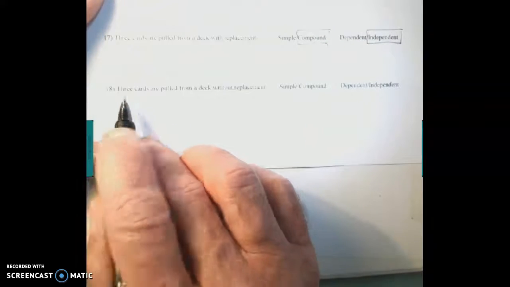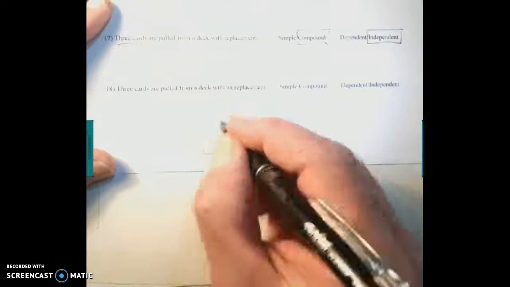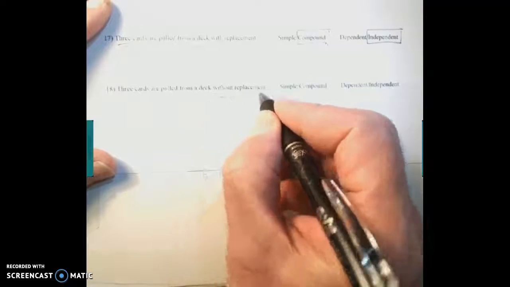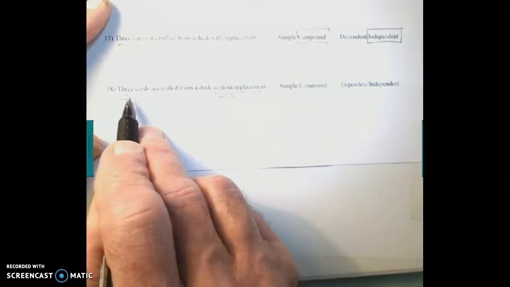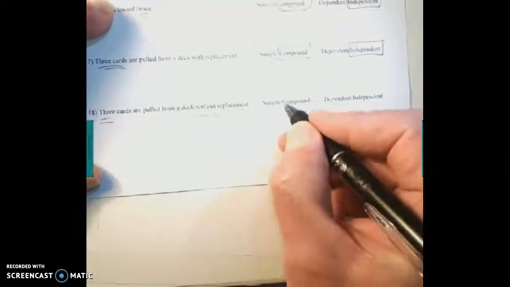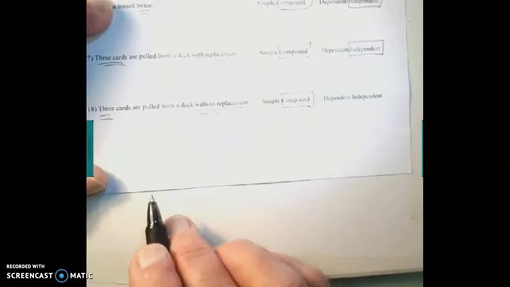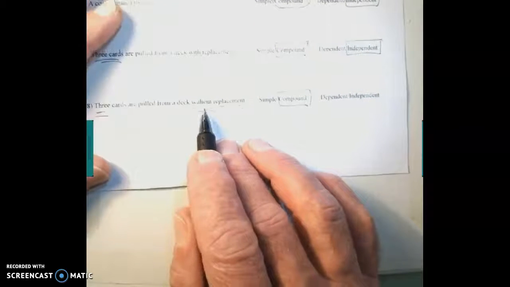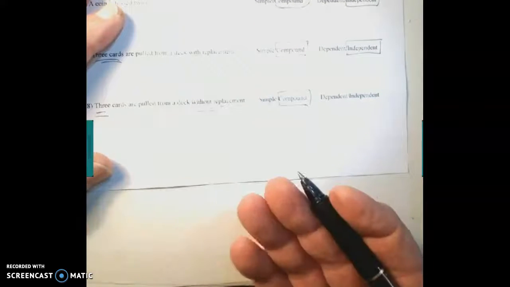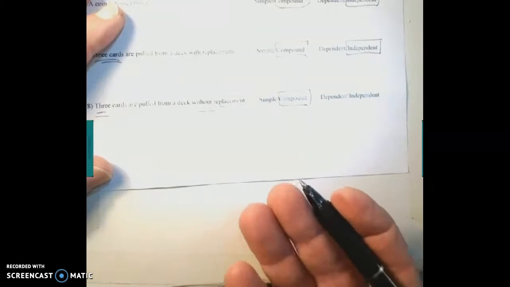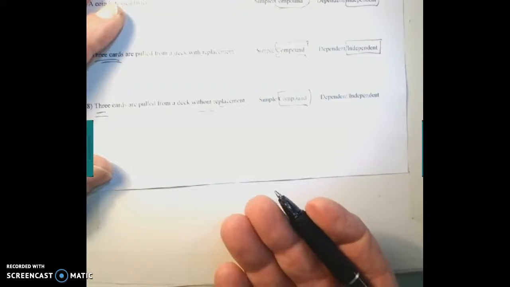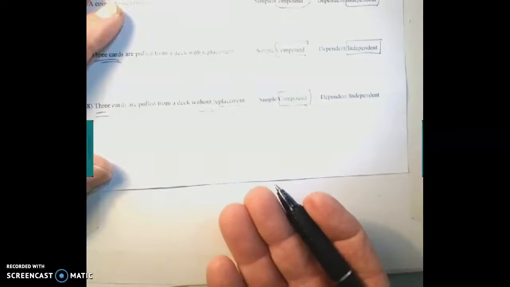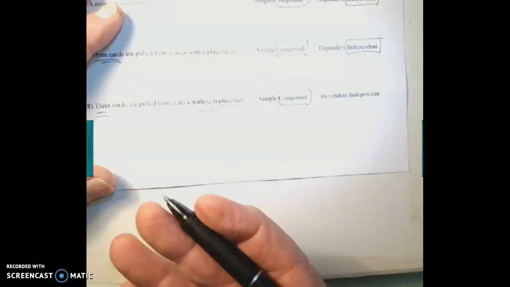Independent events. The difference, number 18, 3 cards are pulled from a deck without replacement. Again, the keys, it's 3 cards, so this is a compound event. Without replacement, if you take out the card and don't put it back in the deck, the deck has been changed. The probability has been changed.